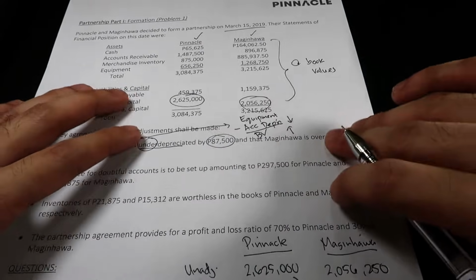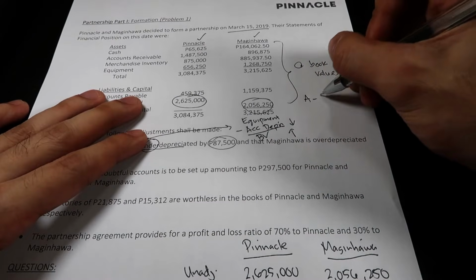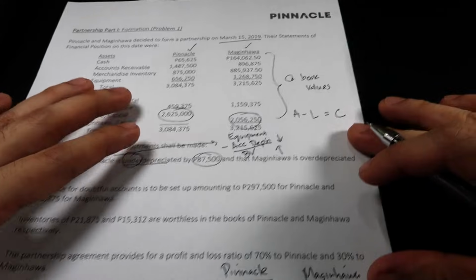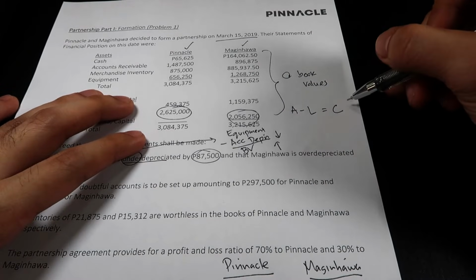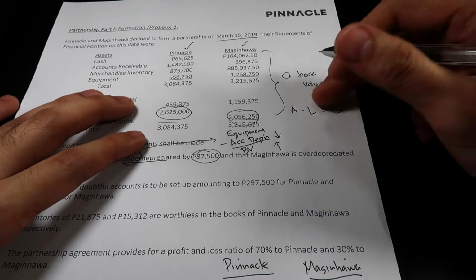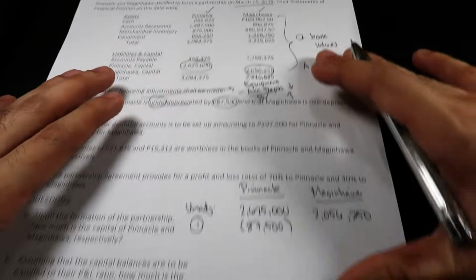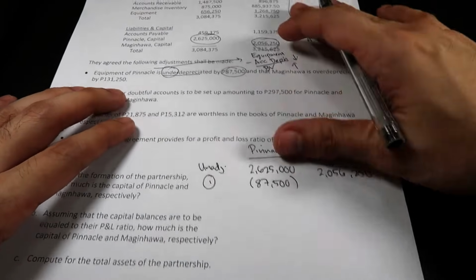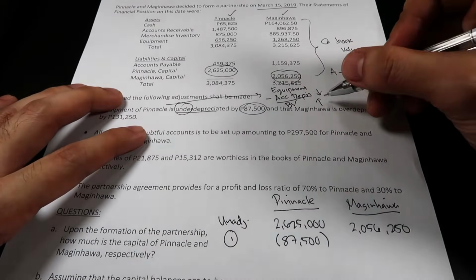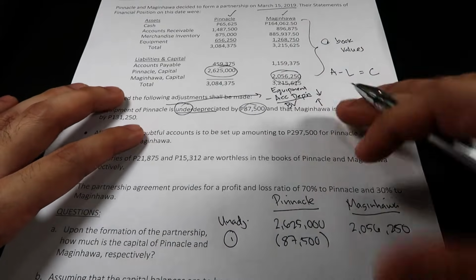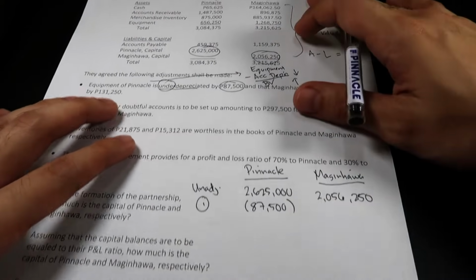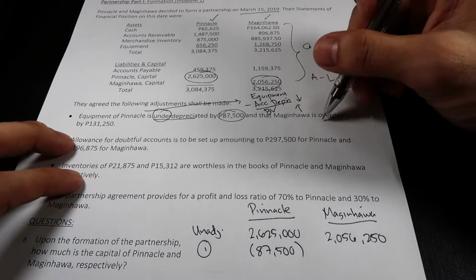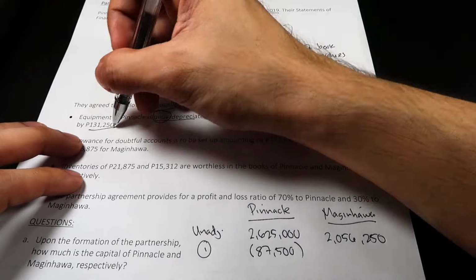Alright? Because class, di ba yung assets less liabilities is equal to your capital. Pagka tumaas yung assets, taas yung capital. Pag tumaas yung liabilities, bababa yung capital to make the equation always balance, right? In this case, since binababa natin yung asset, since it's under-depreciated, magma-minus 87,500 tayo for Pinnacle. Gets? Okay. Let's continue. And that Maginhawa is over-depreciated by 131,250.